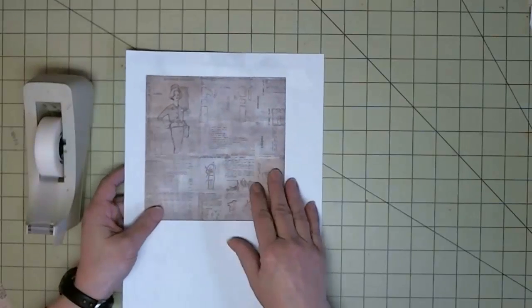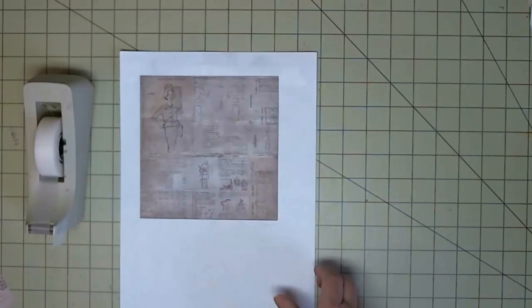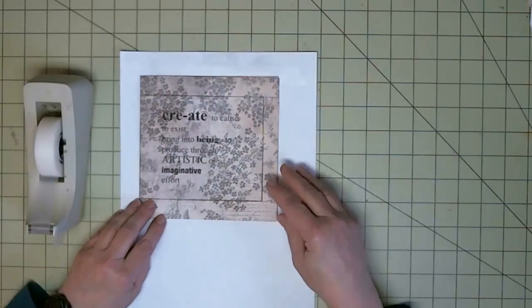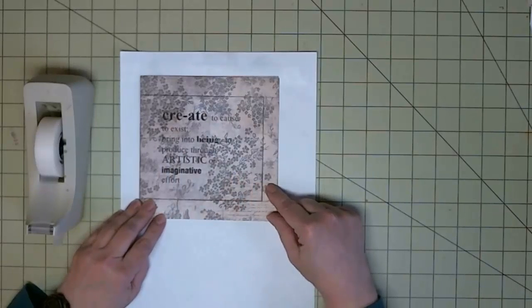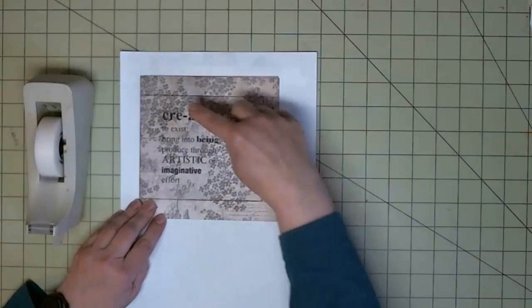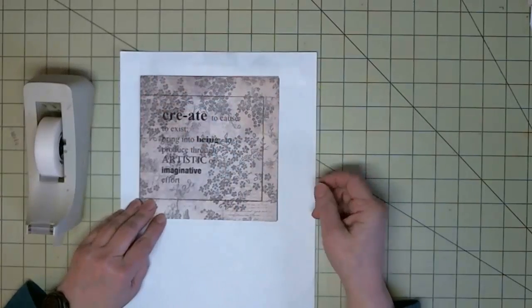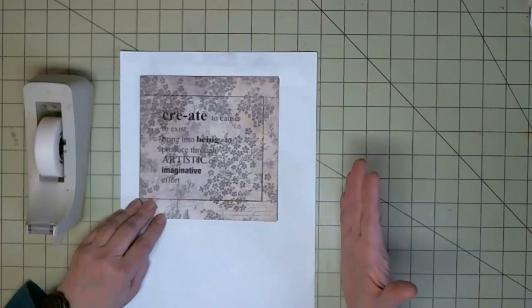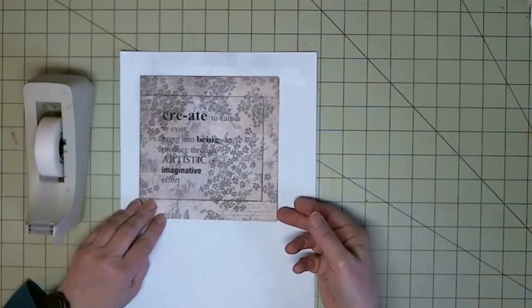So I print it, and then when it comes out, here's an example of one that was printed that I've since trimmed, and it printed this definition on it, and then I just carefully pull the tape back up. I've been able to get a couple uses out of the tape, but again, you'd want to be very careful. You don't want tape coming off inside of the printer, or you risk damaging the printer.